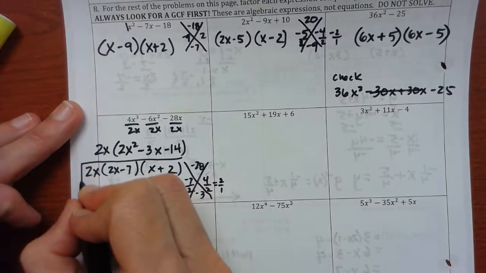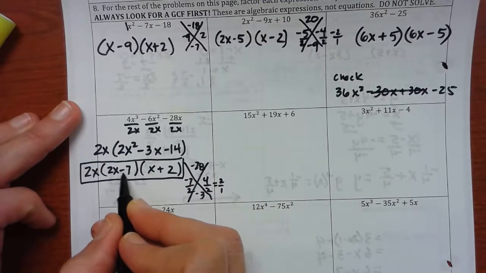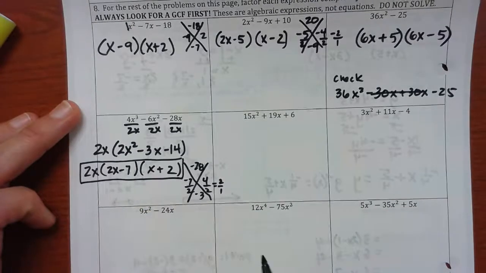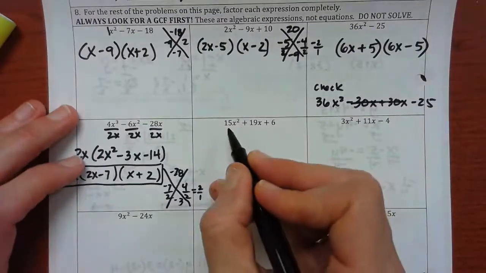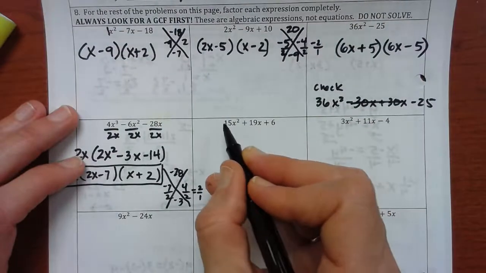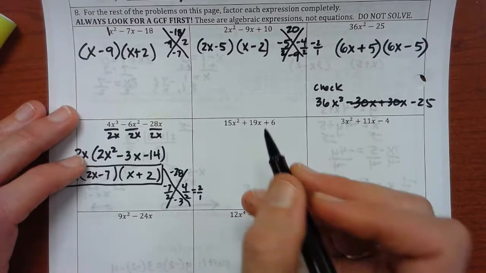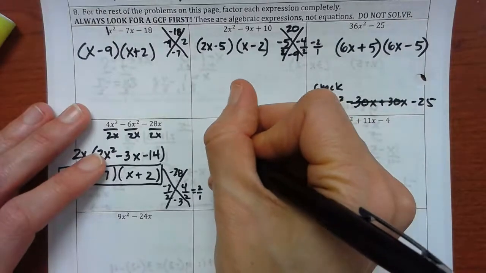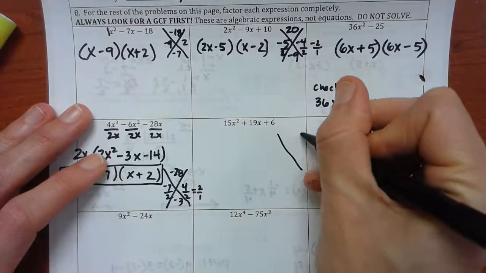That's the completely factored form. And I will check that a little bit. Okay, next, I look for a GCF. Ooh, 15, 19, and 6. No GCF. So I will make an x.